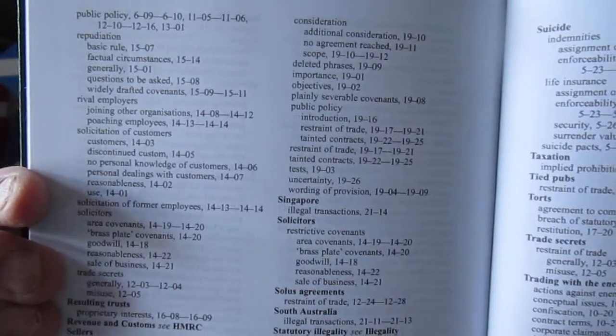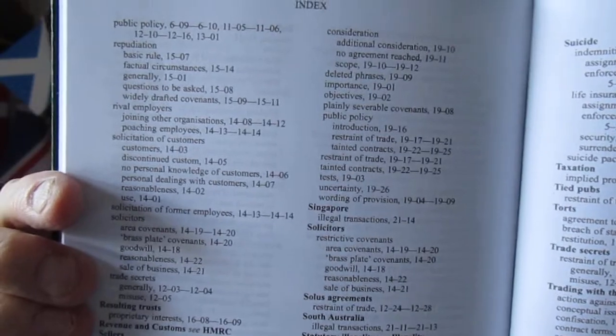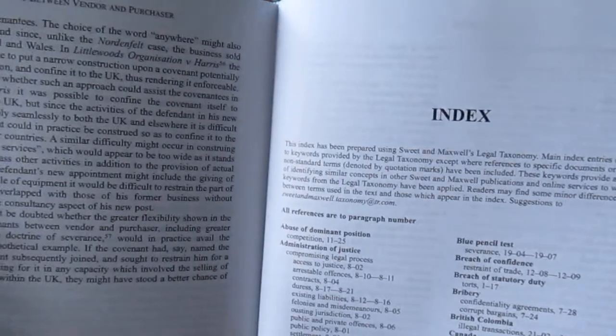Now we can see again the structure, very much the house style of Sweet & Maxwell. It's got paragraph numbering in the index. So again, the index is quite detailed. It's quite helpful, and it says legal taxonomy is the little heading at the top. So it's very much, as I say, the house style for Sweet & Maxwell for the index.